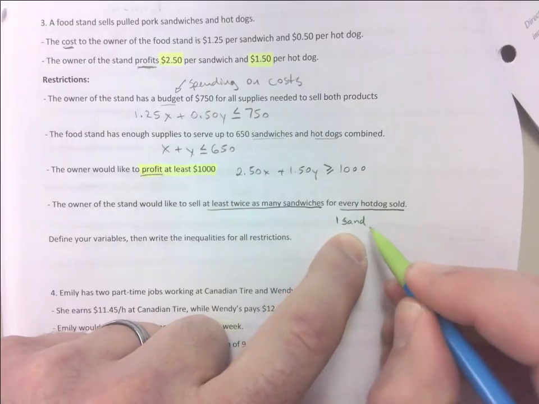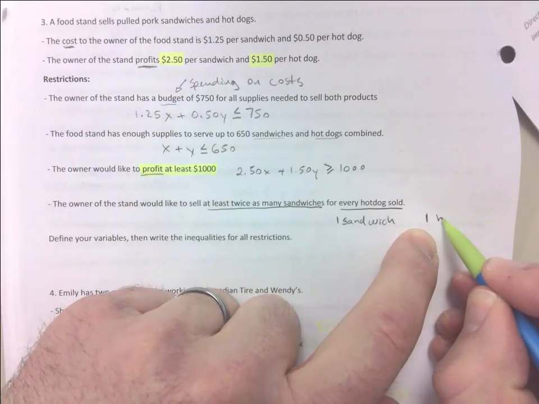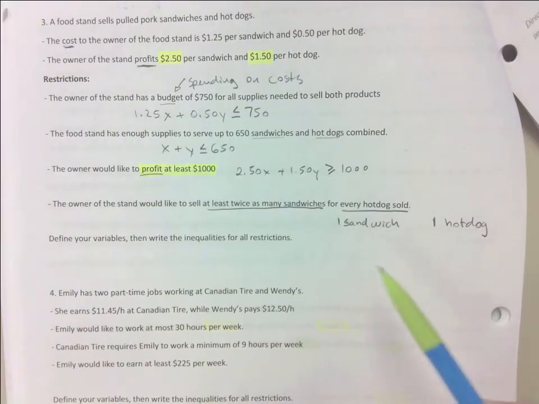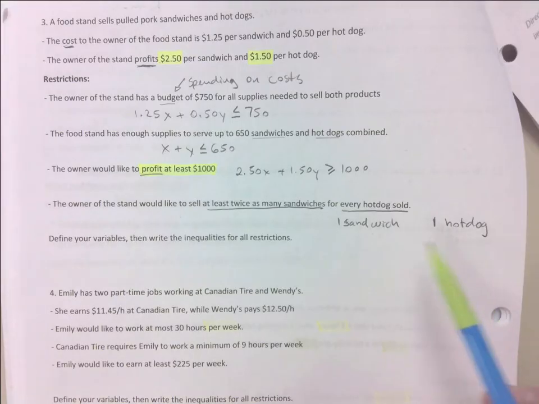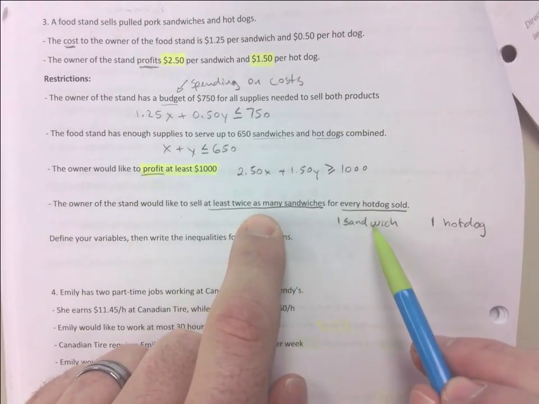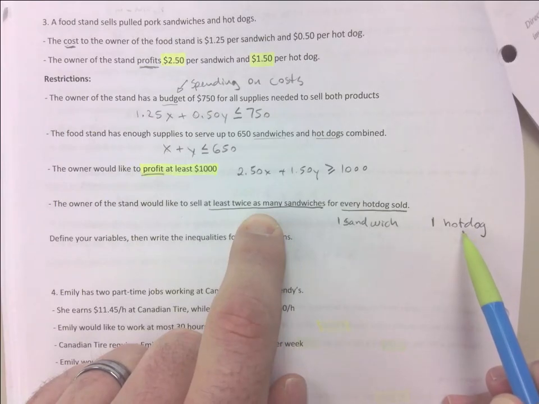Let's say you sell one sandwich and one hot dog. Okay? So for every sandwich you sell a hot dog. I think you can all wrap your head around that. What if I told you, though, that you want to sell at least twice as many sandwiches compared to the hot dog? Okay?